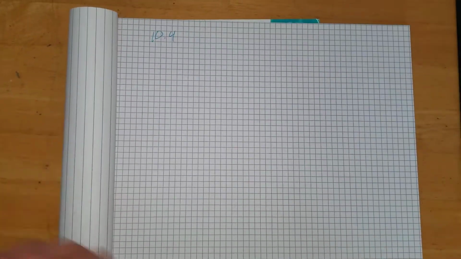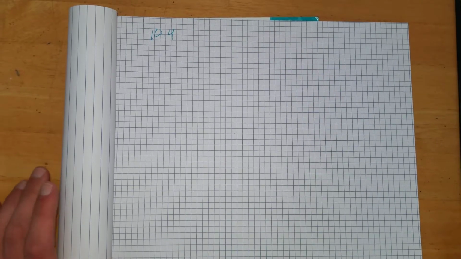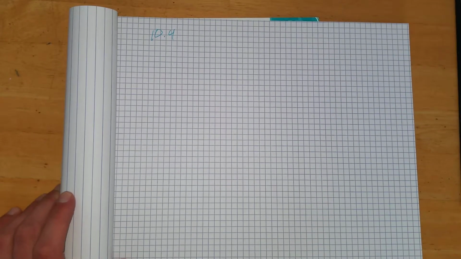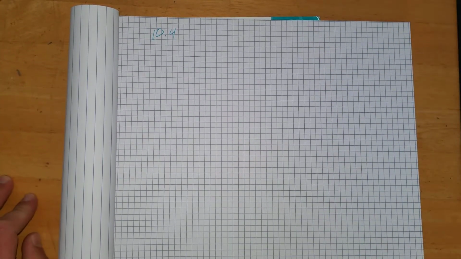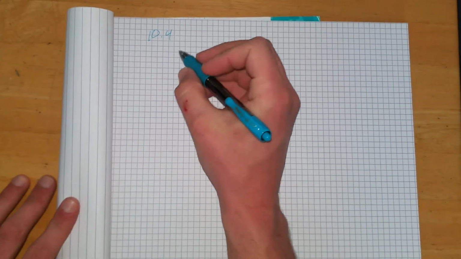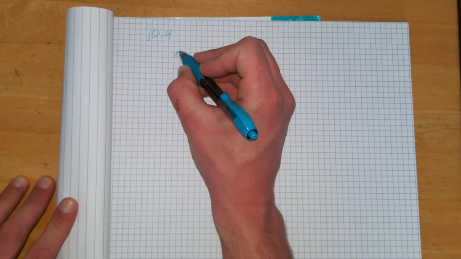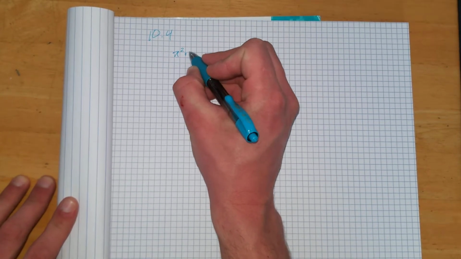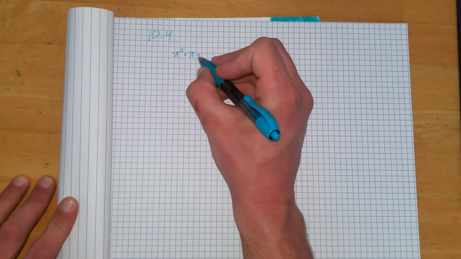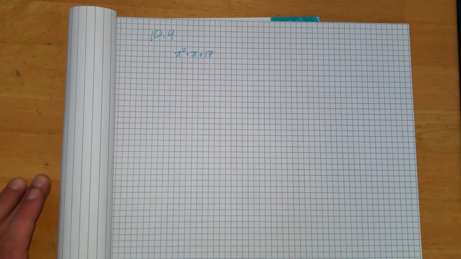So now we are going over 10.4, which is factoring second degree polynomials. What we did in 10.3 is we were pulling out single monomials. Now we will be pulling polynomials out of polynomials. And we know we can do that when we have a polynomial of the second degree. So they give us x squared plus x plus 17 from the very beginning.